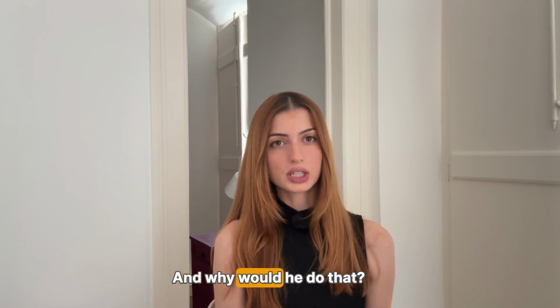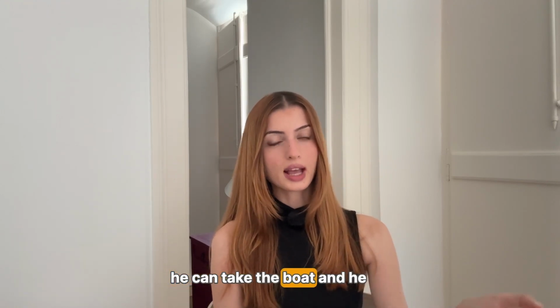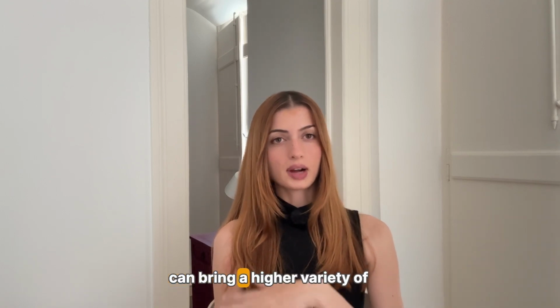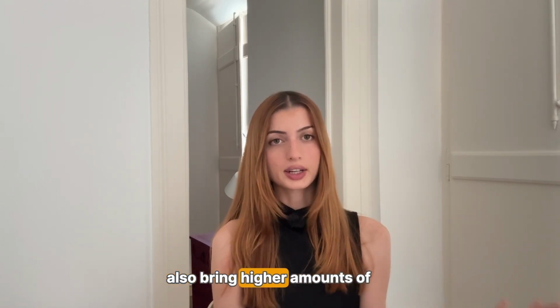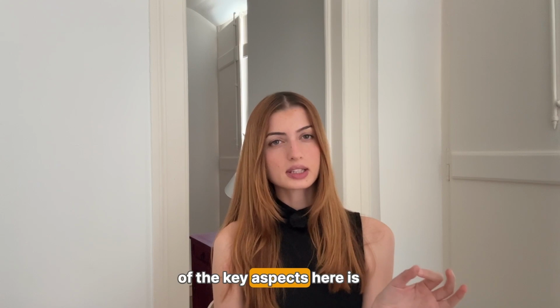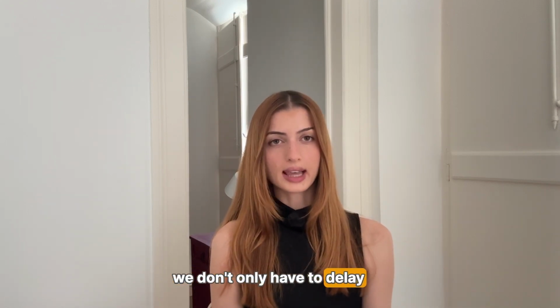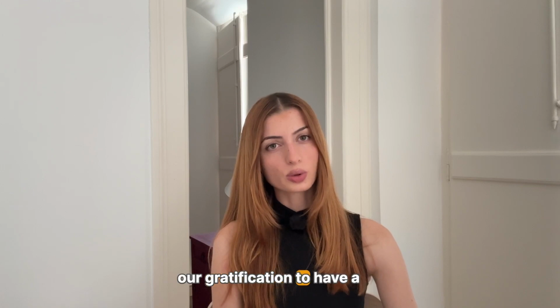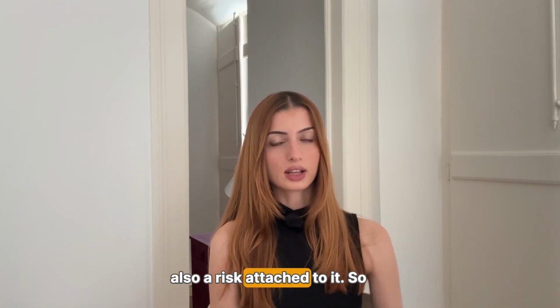And why would he do that? Because of course, at the end, he can take the boat and bring a higher variety of fish back home, and he can also bring higher amounts of fish with him. And not only that, but I think one of the key aspects here is that we don't only have to delay our gratification to have a higher reward, but there is also a risk attached to it.